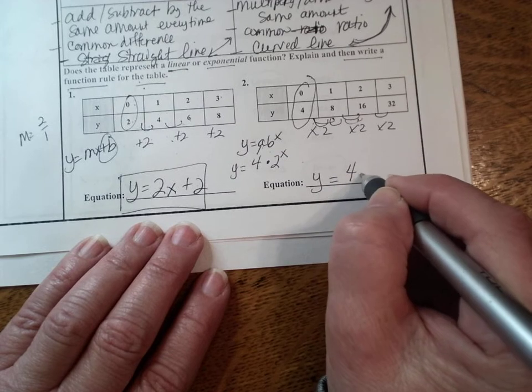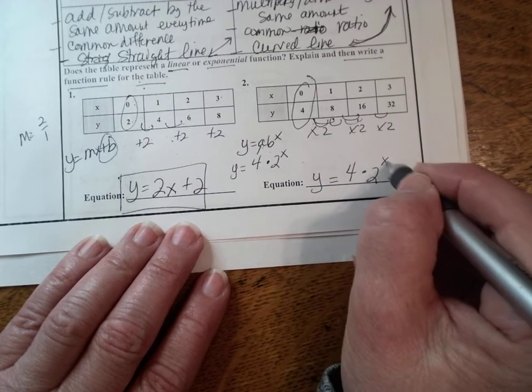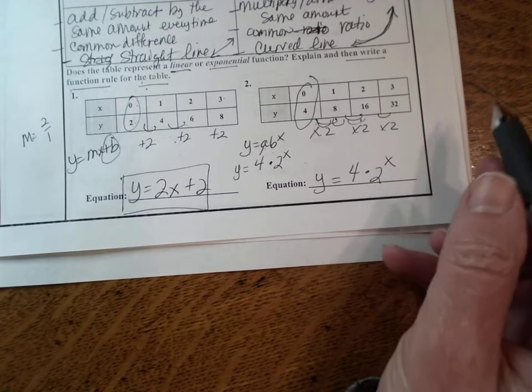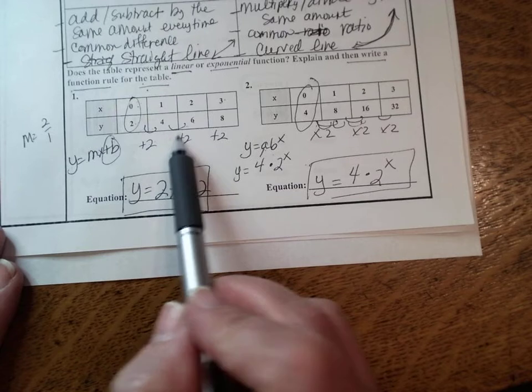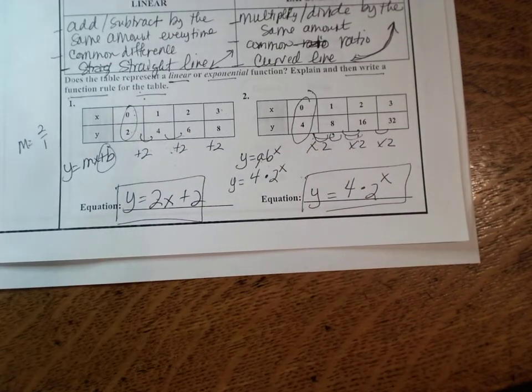So your final one is this. It's 4. That's your y-intercept. What is it being multiplied by every time? It's 2. Your x represents the number of days, hours, whatever it is. Okay. So we'll do more practice on determining between linear and exponential a little bit later.